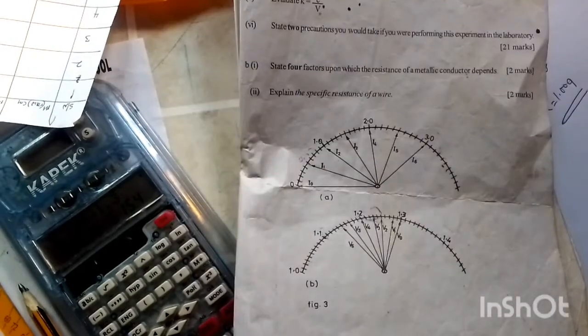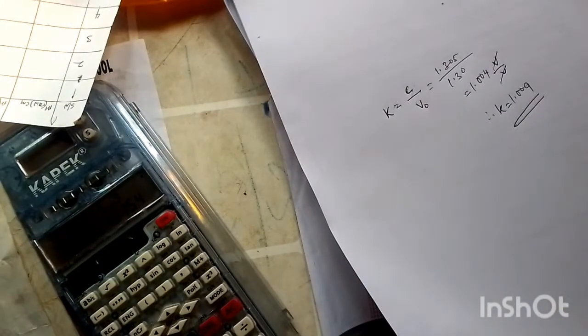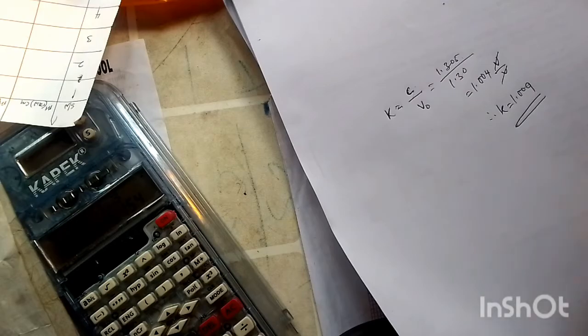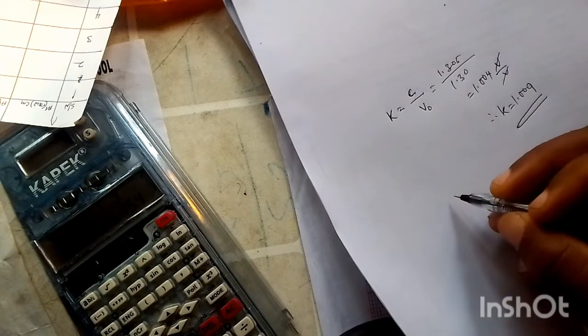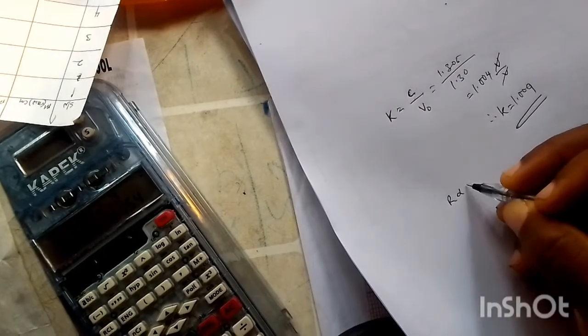The next question is BI. State 4 factors upon which the resistance of a metallic conductor depends. Now, there are 4 factors upon which the resistance of a metallic conductor depends. Of course, you can get that from Ohm's law. Where we can have that R is directly proportional to the temperature.